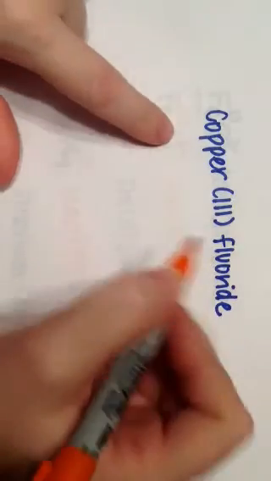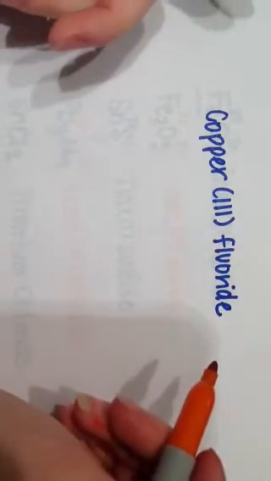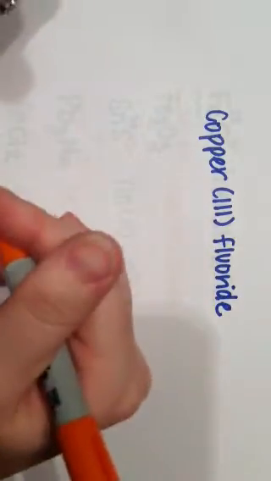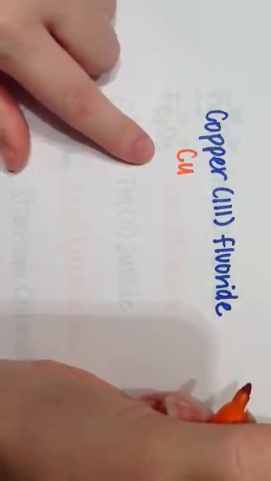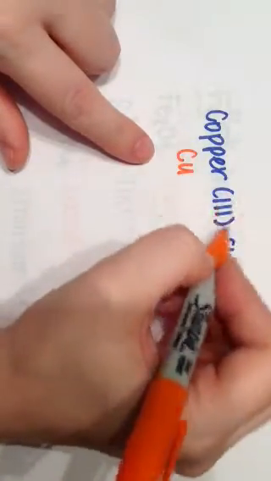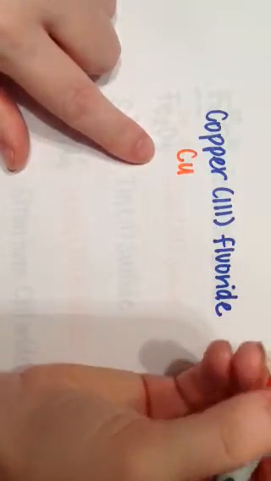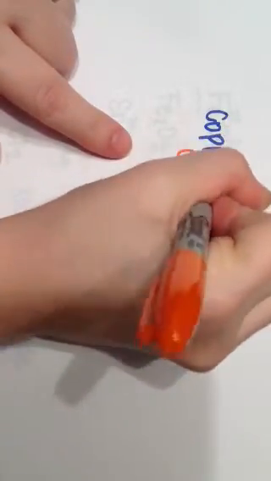I'm going to do a preliminary step in between. It just helps me see what I'm doing. I'm going to write the symbols with their oxidation states before I write my final compound. So copper is Cu. Its oxidation value is in parentheses there because it is a transition metal. So it has a +3.